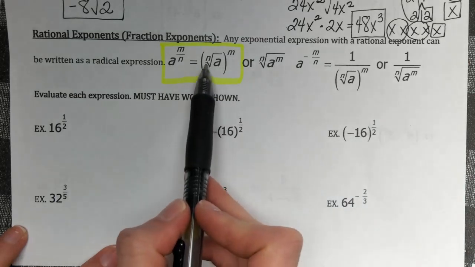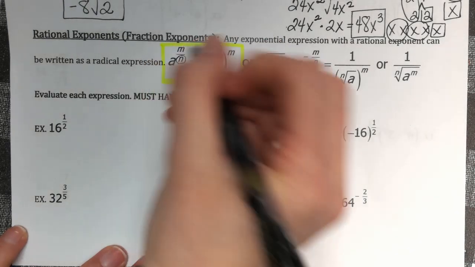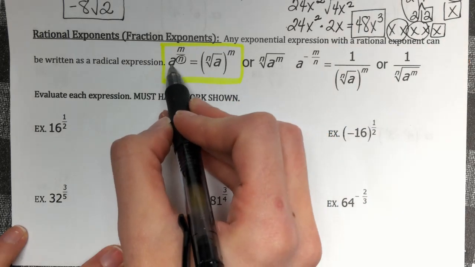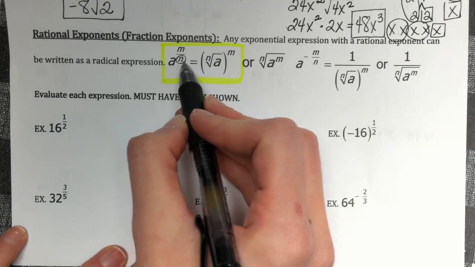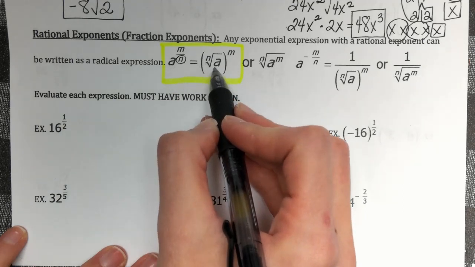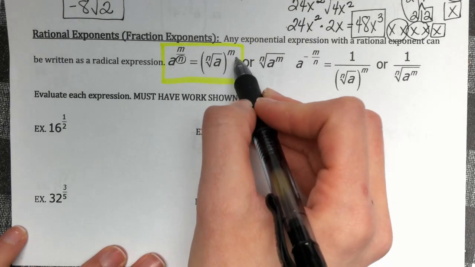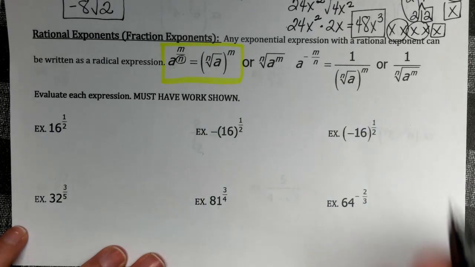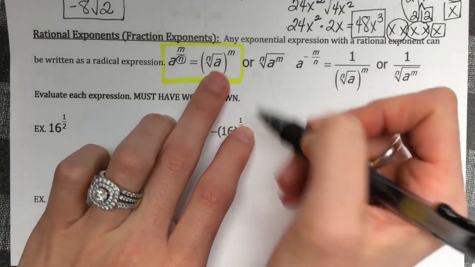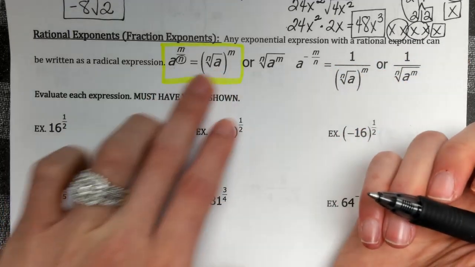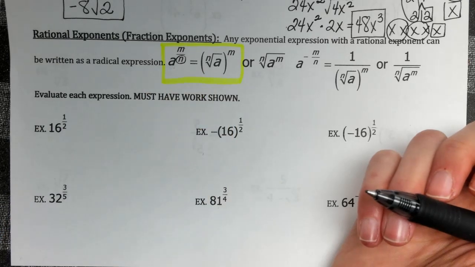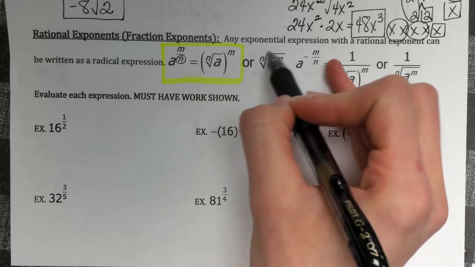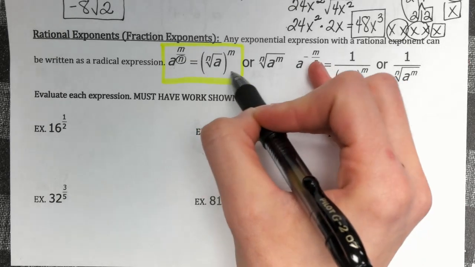Okay, so that denominator is your index. So I'm taking my base, raising it to the m over n. That's equivalent to the nth root of a raised to the m power. Okay? Now, you could go back and forth. You could also, if I give you this and ask you to rewrite it, you could go back and forth between the forms. Okay? This can also be written as this, but I typically go this route.